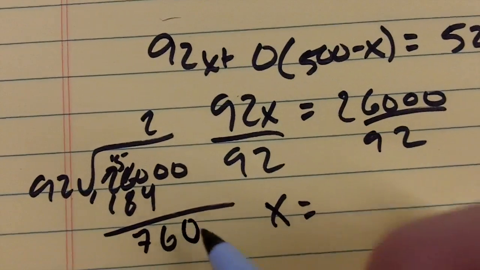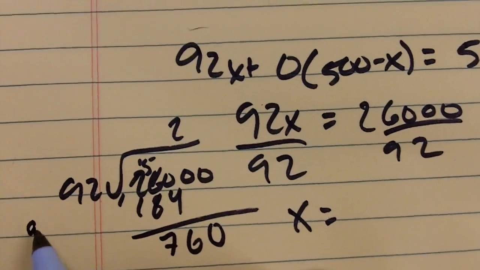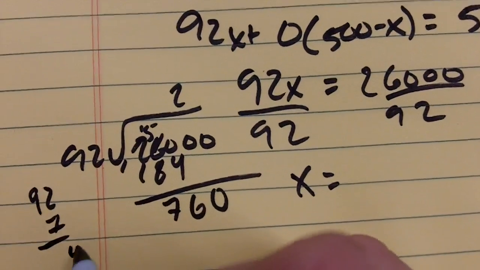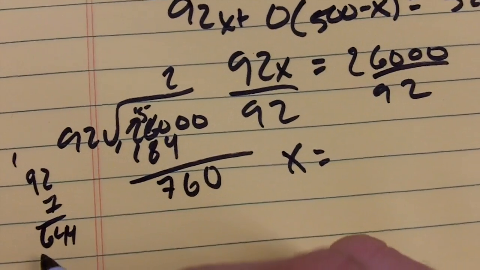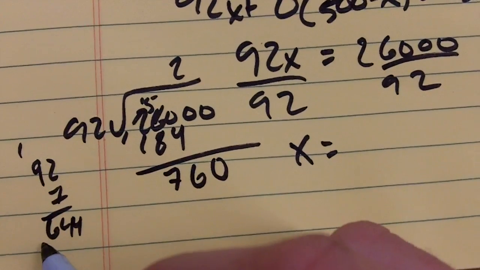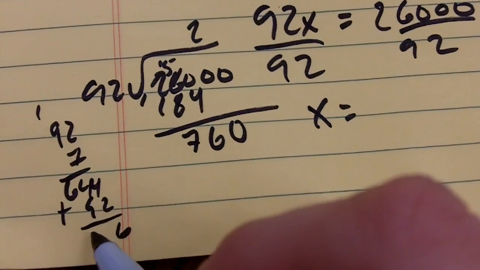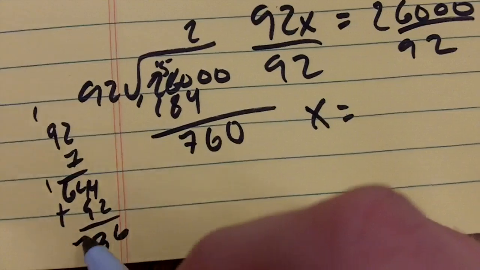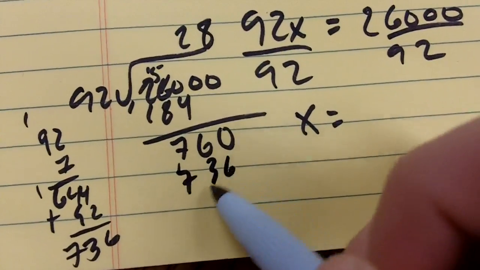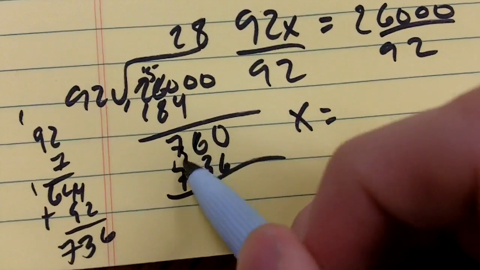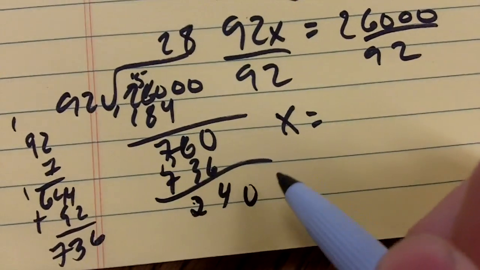Bring down another 0. 92 goes into 760, I'm going to guess 7 times. No, 8 times. It is going to be 8 times, that's 736. Subtract, 24, bring down a 0, 240.